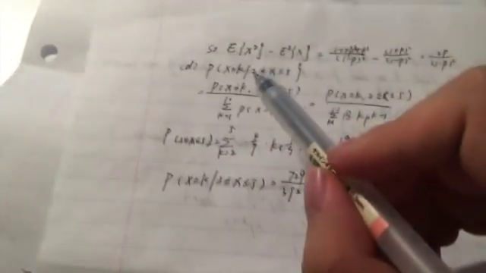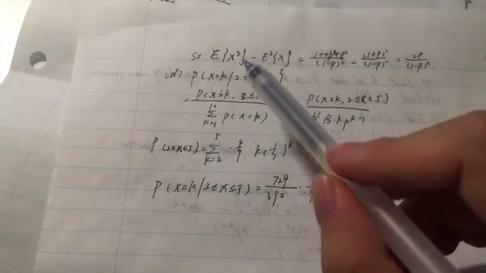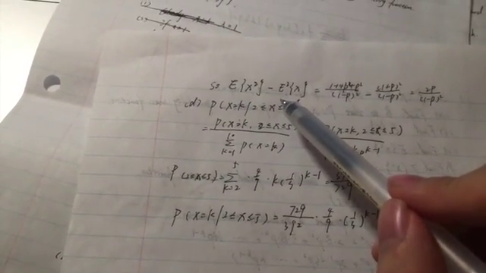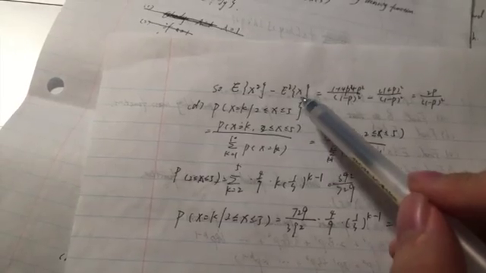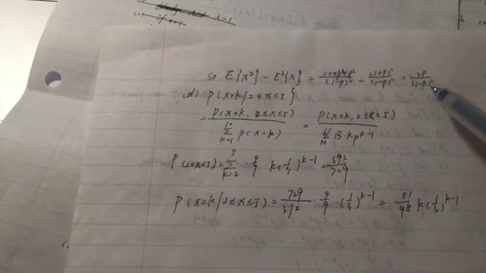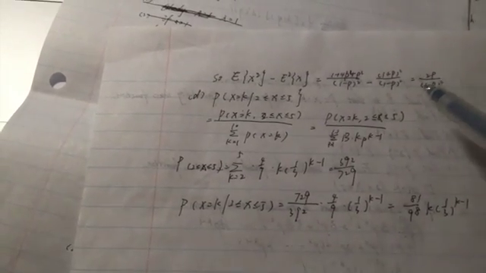So we can get EX squared minus (EX) squared equals 2p over (1 minus p) squared.